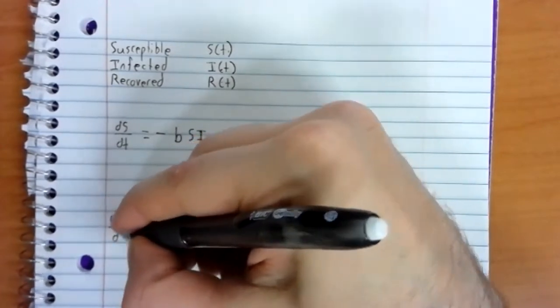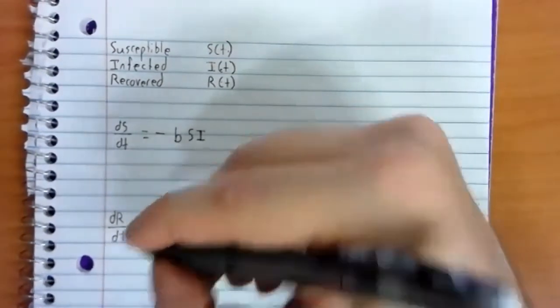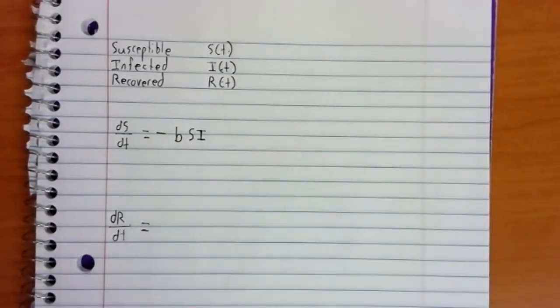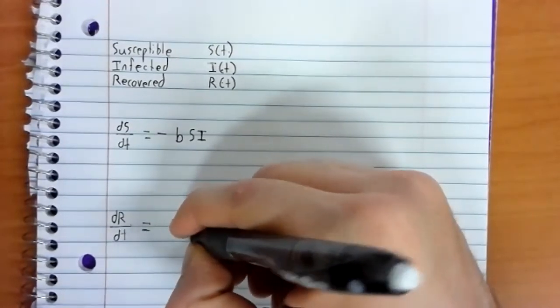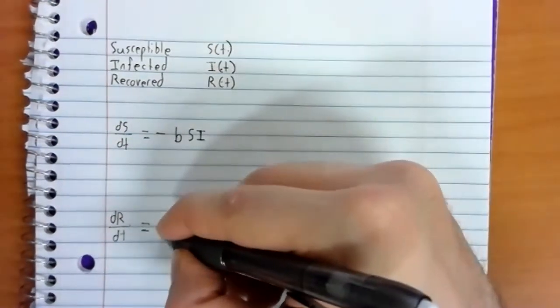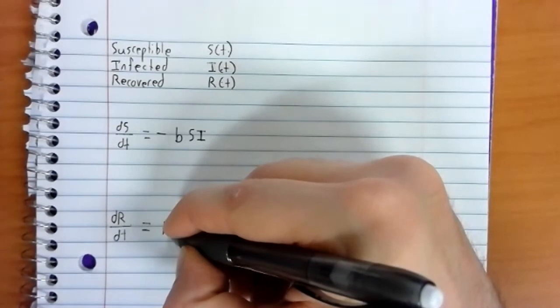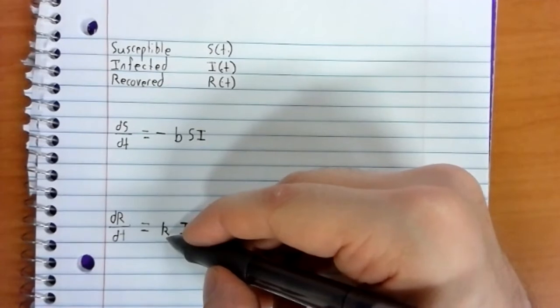dR/dt is positive. People enter the recovered state and then don't leave. The number of people who are recovering at a given time depends on the number of people who are infected at that time. This K represents how quickly people usually recover.